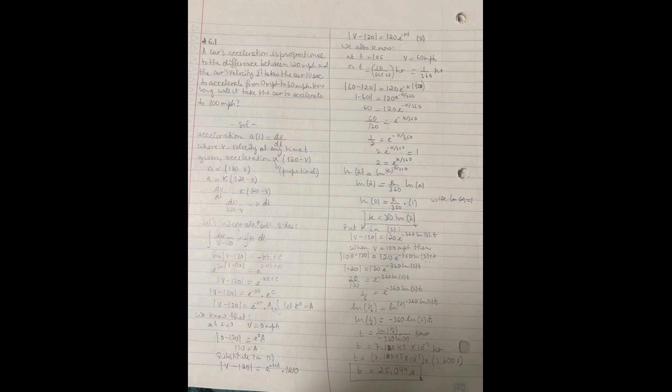Taking the exponential on both sides so we can get rid of the ln, we have the absolute value of v minus 120 equals e to the power minus kt plus c. That is the absolute value of v minus 120 equals e to the minus kt times e to the c. Now we're gonna replace e to the c by A. So now we have the absolute value of v minus 120 equals e to the minus kt times A. We're gonna call this equation 1.